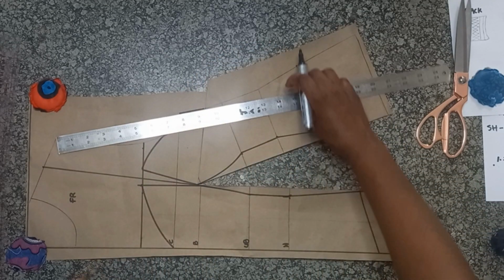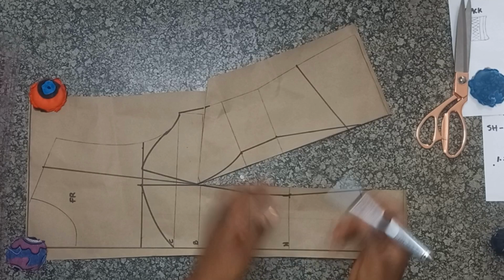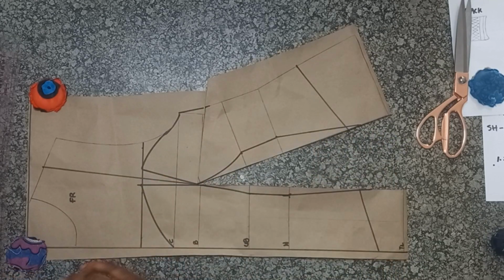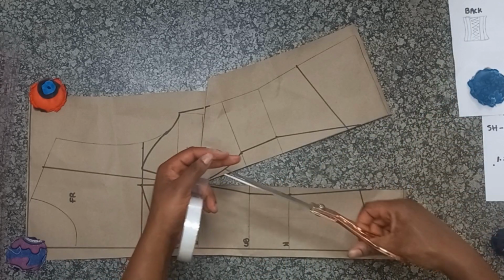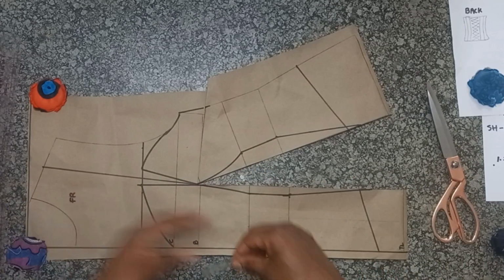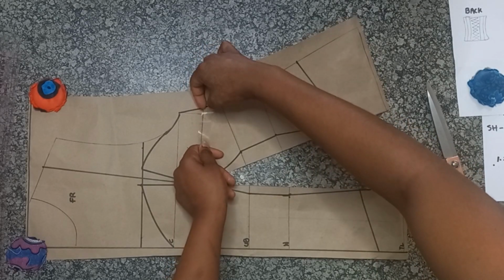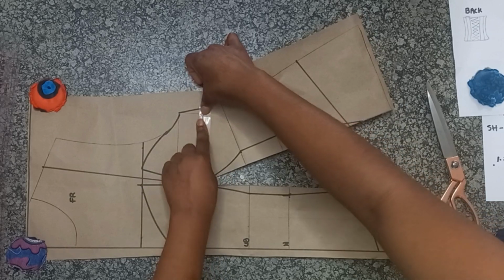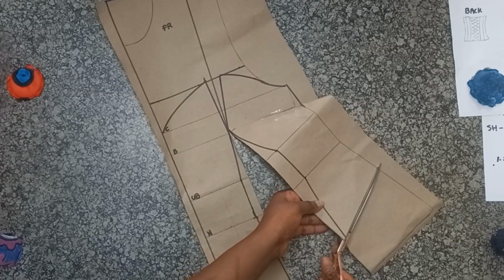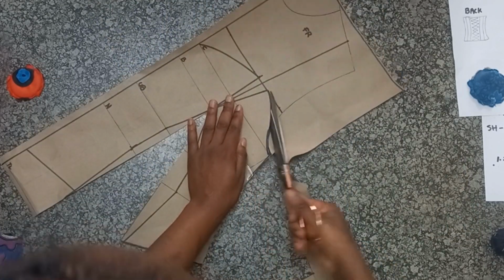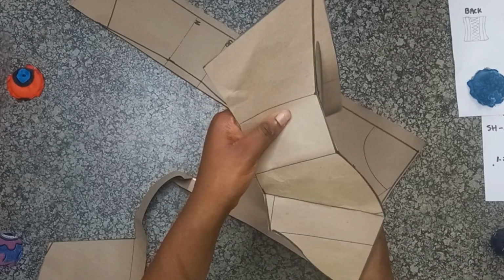You can see that there is a bit of leftover on my bust line, so I connected it from my armhole so that it can have a full bust. Then I'll tape my dart so that it can stay in place. And that is it, guys. You are done with your corset bustier. It's very easy. You just have to know your basic techniques, which are your underbust tightening and your waist snatching. So the more you practice, the more you get it.